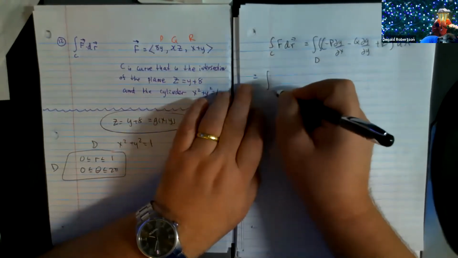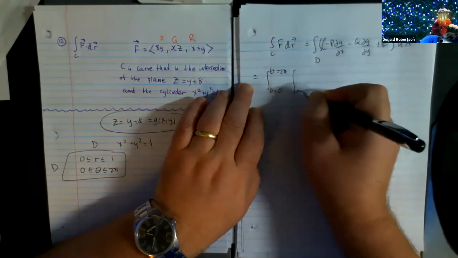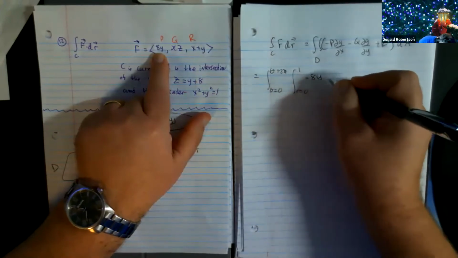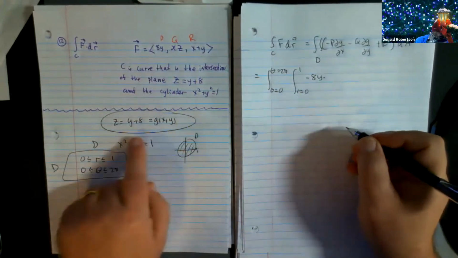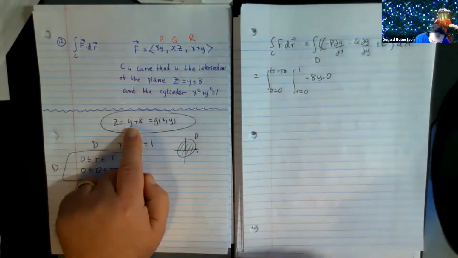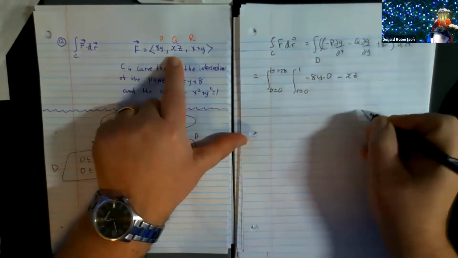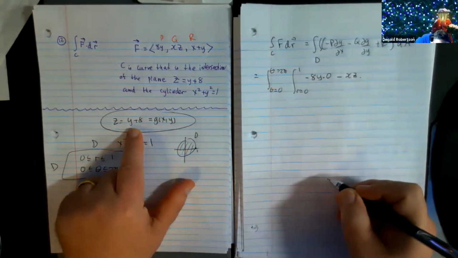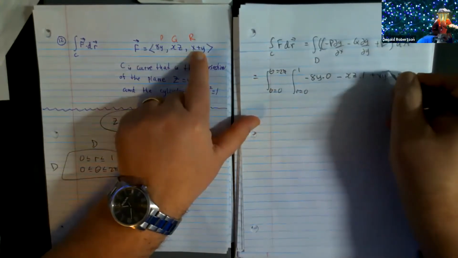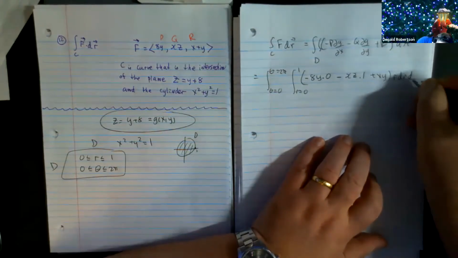It's going to be the integral from theta equals 0 to 2 pi, from r equals 0 to 1, negative 8y times this derivative here with respect to x, which is 0. That's nice. Q is xz times the derivative of this with respect to y is 1, plus r, which is xy. And we're going to go polar. So r dr d theta.